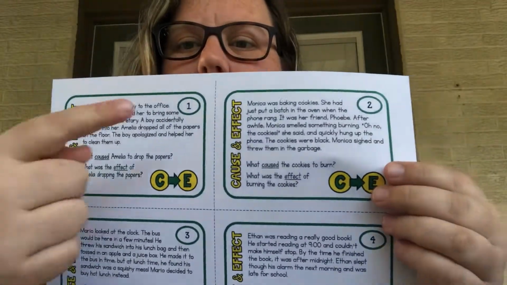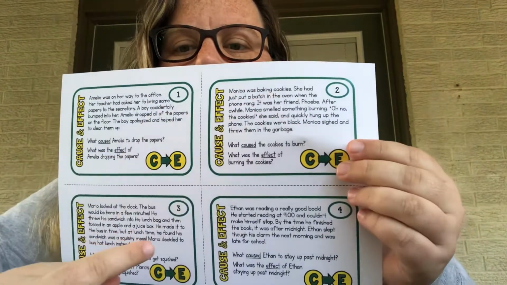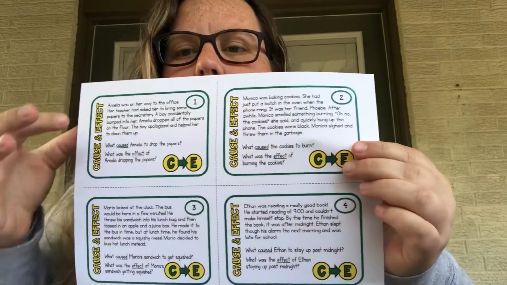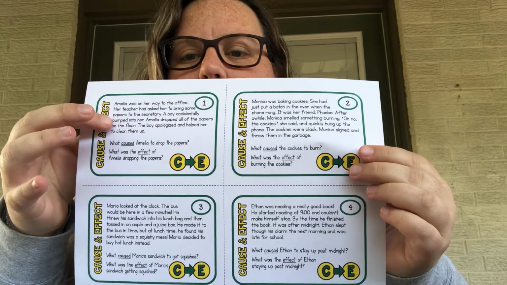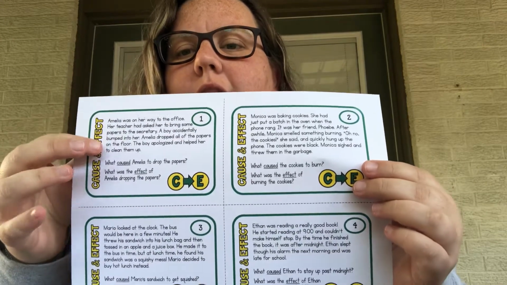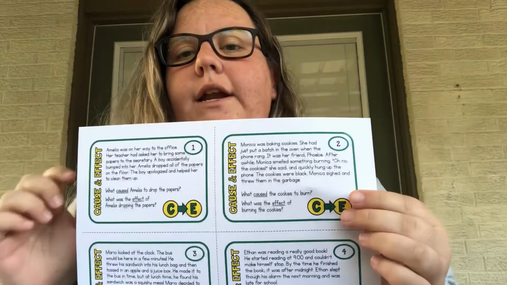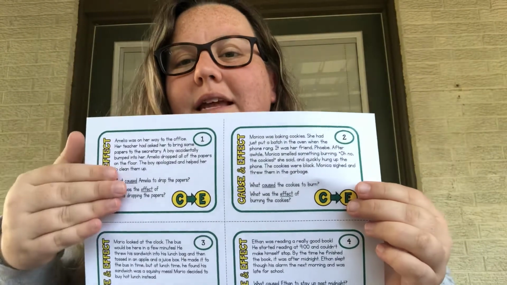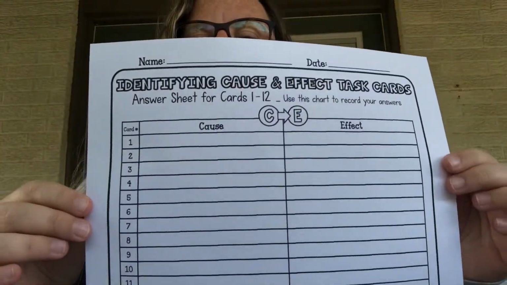So we have to do the cause and effect task cards. You'll have a sheet and each card is labeled 1, 2, 3, 4. There is a small paragraph for each card, and then there are 2 questions after you read each paragraph. Once you complete one of the cards, it is done. You no longer need it, and you move on to your next one. You should have a sheet that looks like this to record your answers.